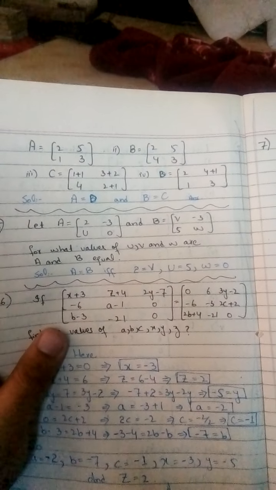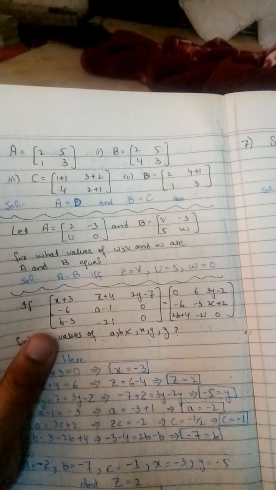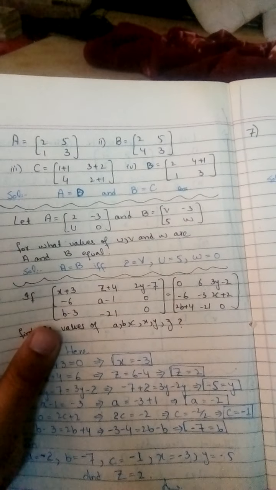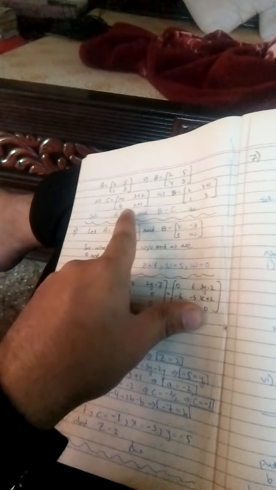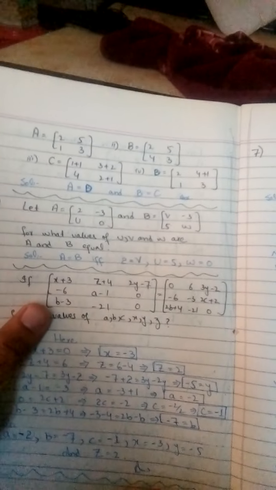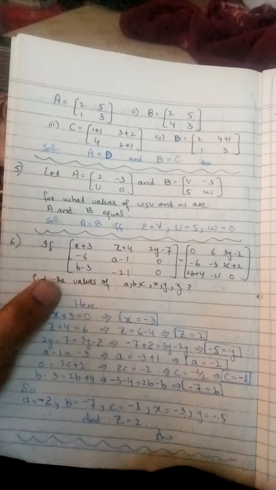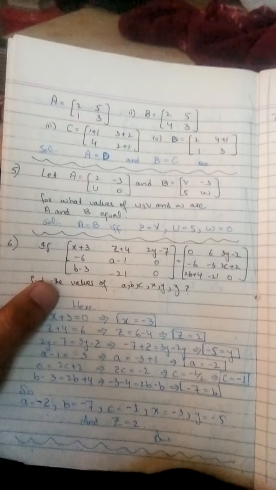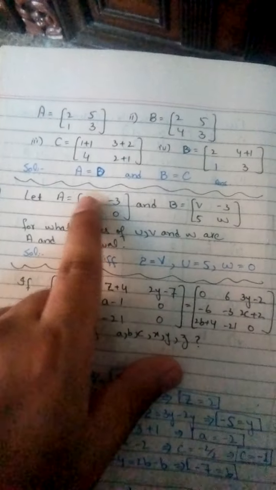And if you see B and C, the first element is 2, and 1 plus 1 is also 2. 5, 3 plus 2 is 5. 4, 2 plus 1 is 5. Sorry, 3, and 2 plus 1 is 3. So these are the same. Matrix B is equal to C, and A and D matrices are equal. Now if you see question number 5, it says let A be equal to this square matrix.